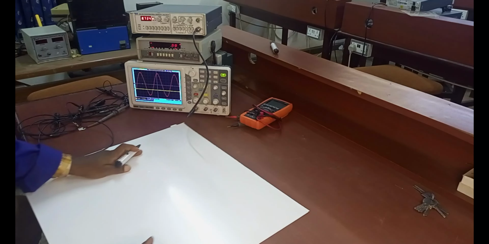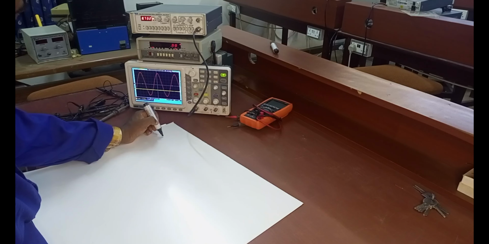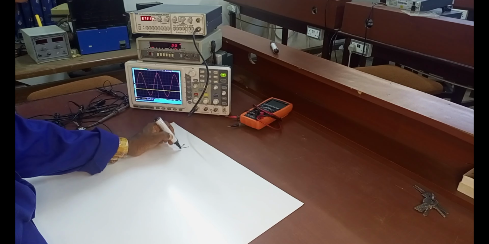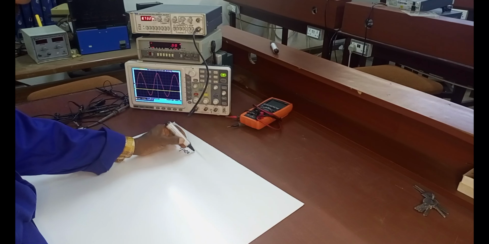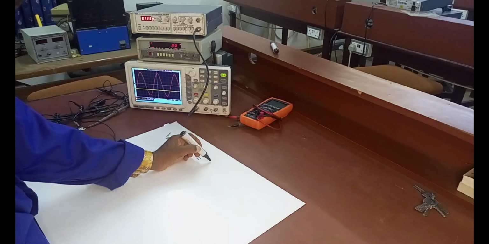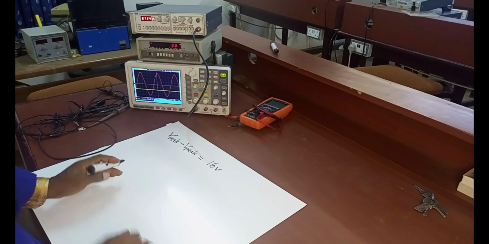So we have our peak to peak voltage is 16 volts.